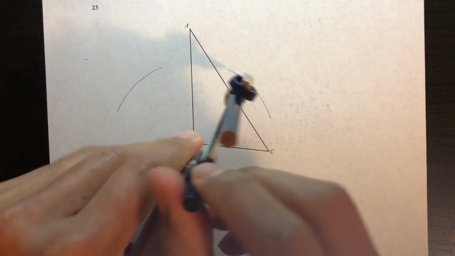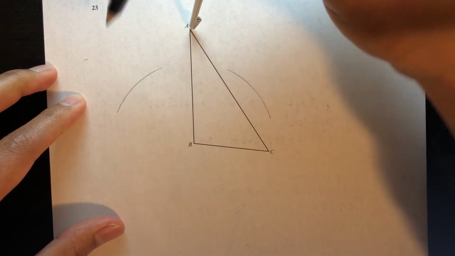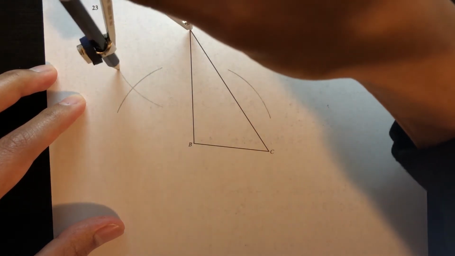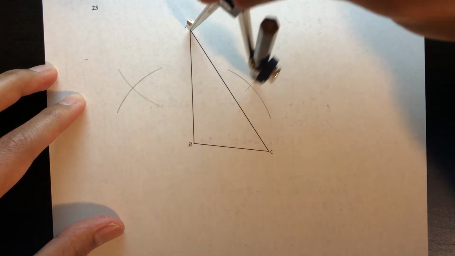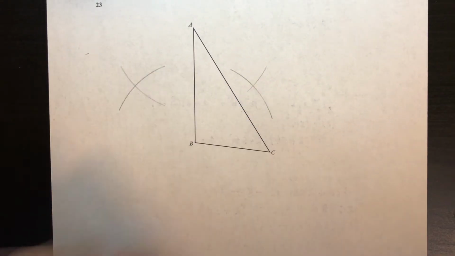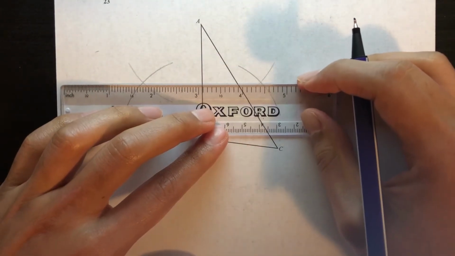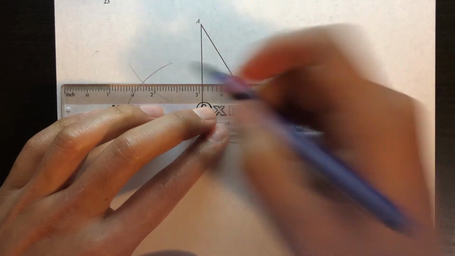And then go to point A and draw an arc to intersect the first arcs, just like that. When you have these two points of intersection, you can join them to form the perpendicular bisector of AB. So that part is done.